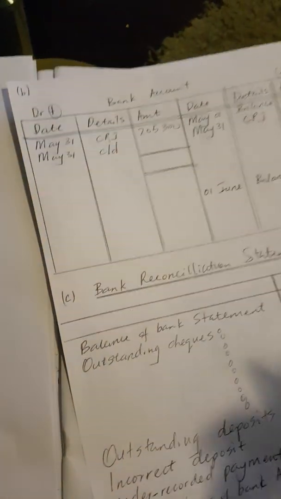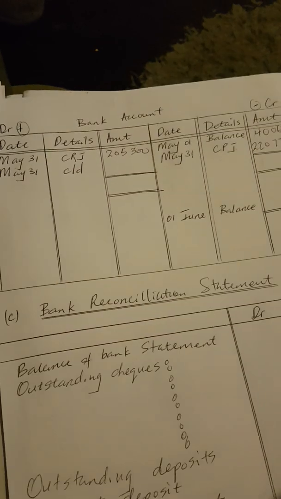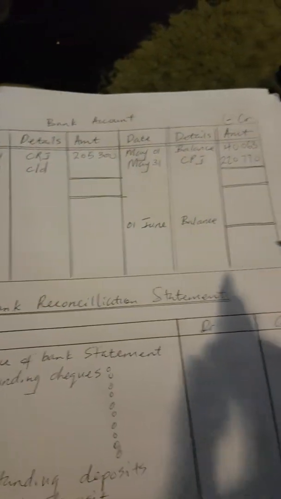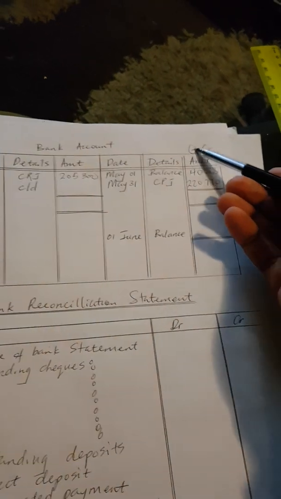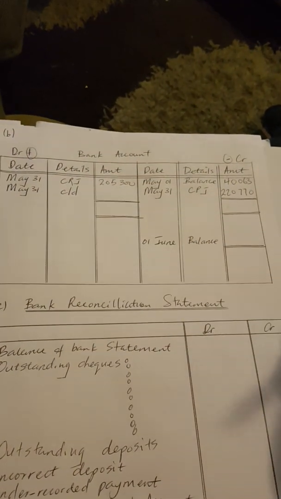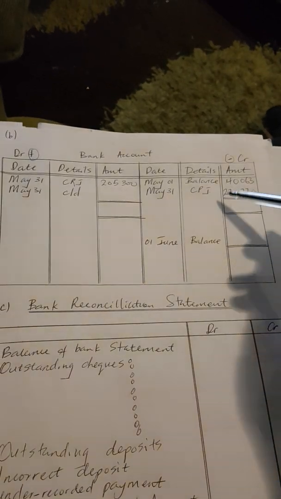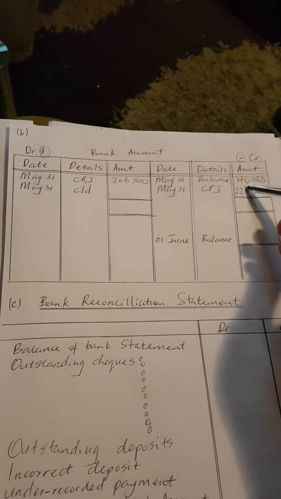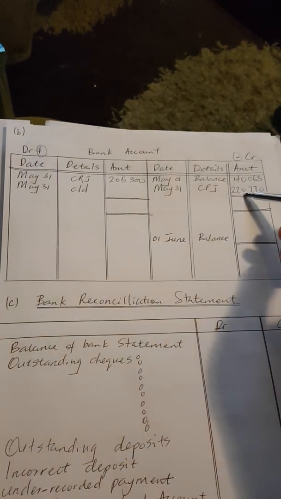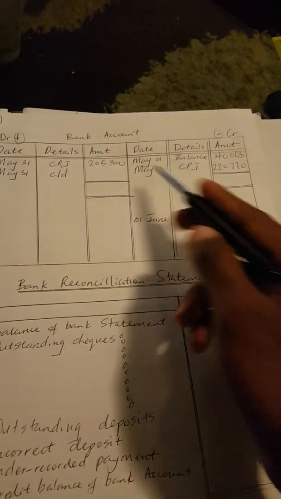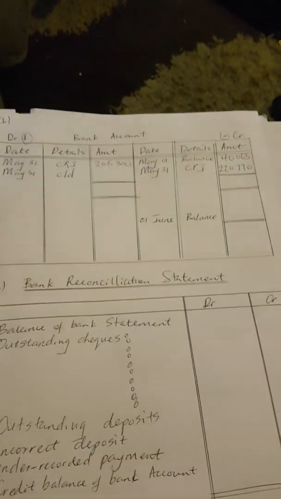Now to get the closing balance here, how do you calculate it? You ask which is greater, the credit balances or the debit balances. It seems like this balance is greater than this one. So you will add 40,000 plus 220,000. How much will you get? And then the answer you get, you subtract with this one.